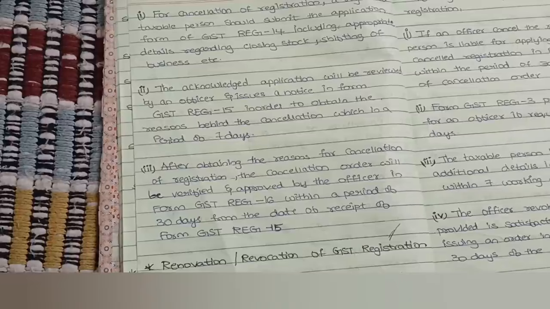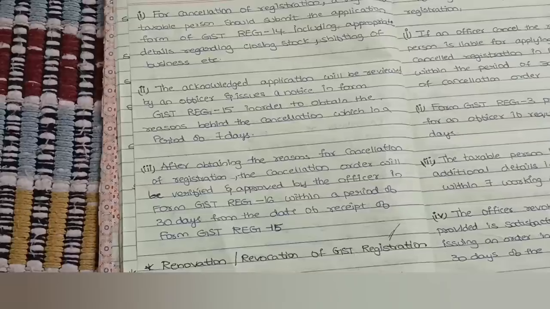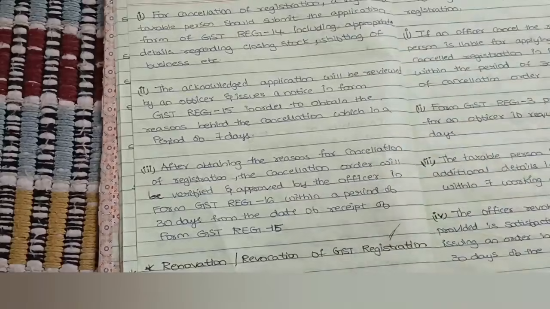Registration 15, after filling in all your details, the officer will check again, and if the officer agrees, in the form of registration 16, he will cancel your GST registration. So this is the answer for cancellation of registration.